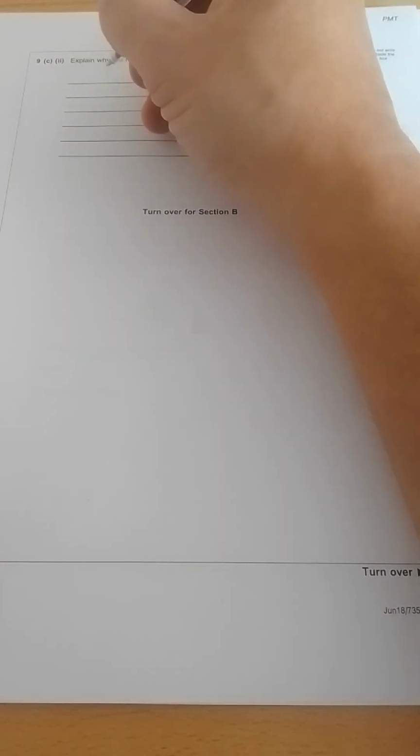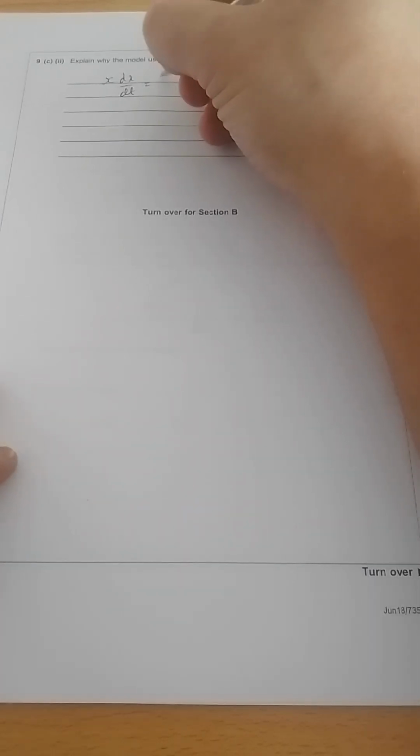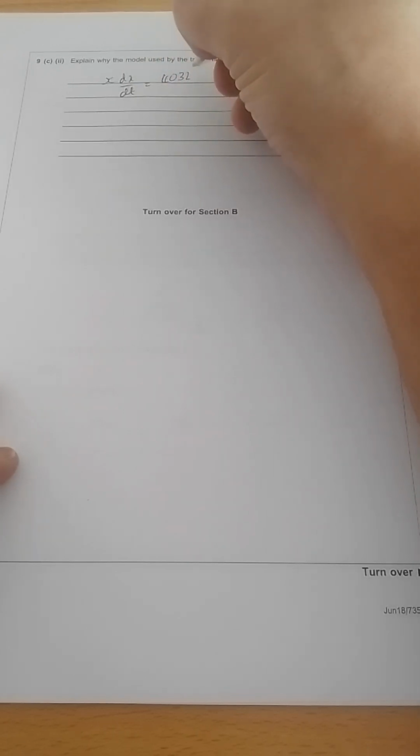There's one remaining part of the question: explain why the model used by the trader is not valid at 0930. So if you go right back to the beginning, we derived a differential equation, which we've used in several parts of the question, which was x dx/dt is equal to k, which we eventually found was 4032 times (8 minus t).